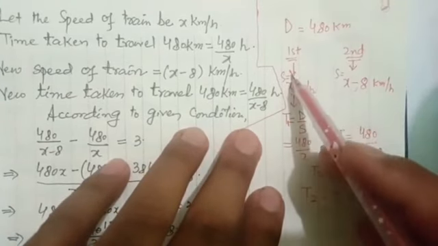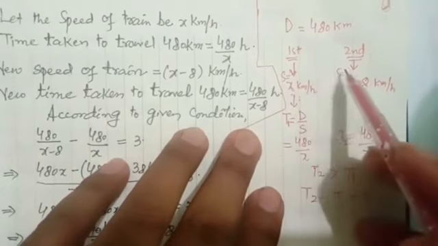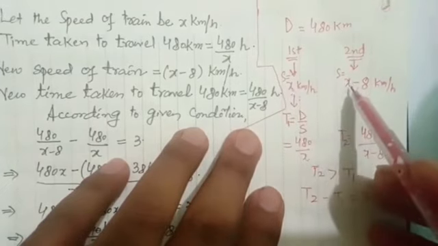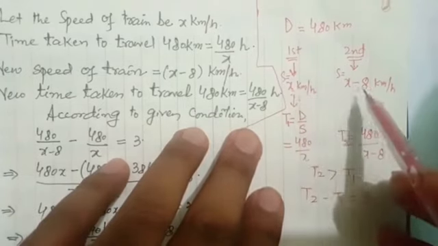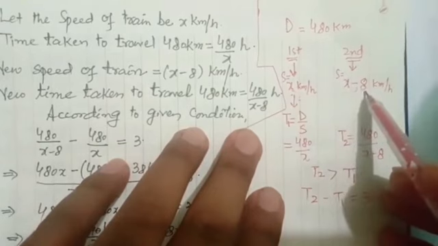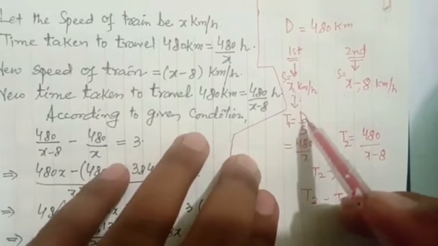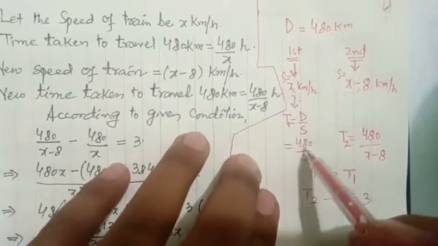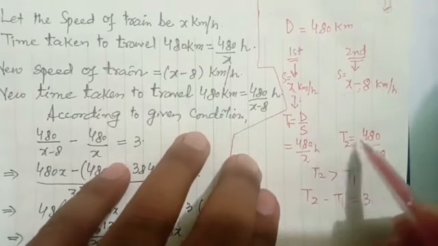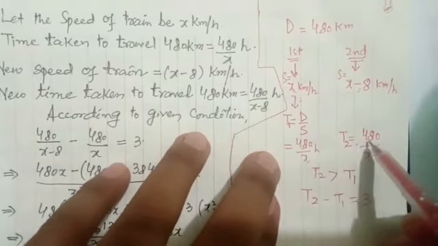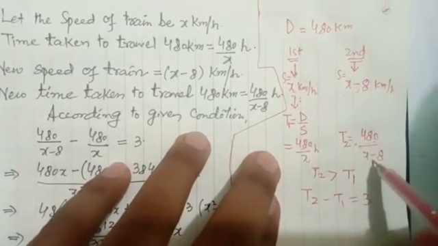In first condition, if the speed of the train be x kilometer per hour, but in the second condition it is less by 8 kilometer per hour, then here we should take x minus 8 kilometer per hour. Here the time t1, we know the time is given by distance by speed. Distance is 480 and x is the speed, and here time t2, it's 480, but in this condition the speed is x minus 8.